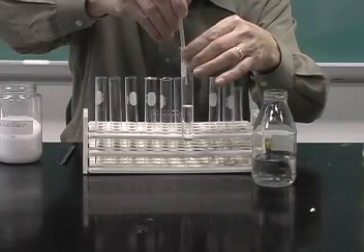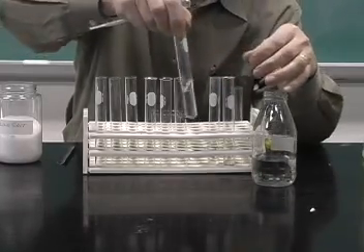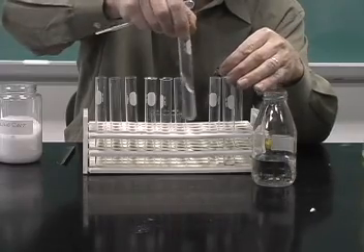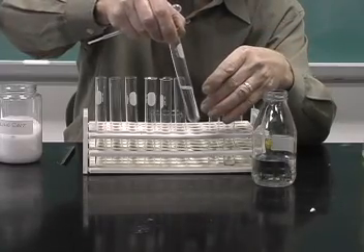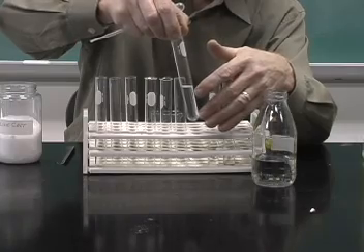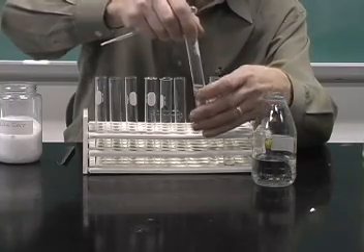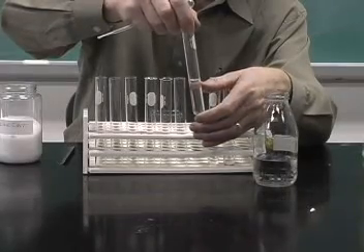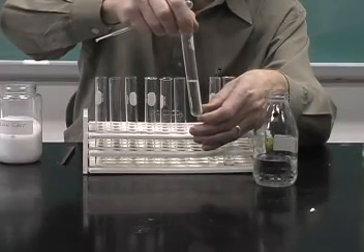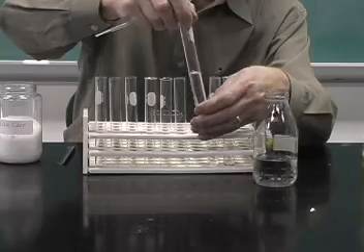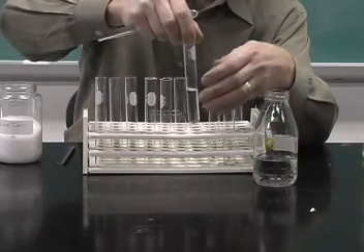And as I do that, the methanol completely disappears and forms a homogeneous solution with the water. So in this case, the water is the solvent and the methanol is the solute. And so we have, again, a solution being formed.